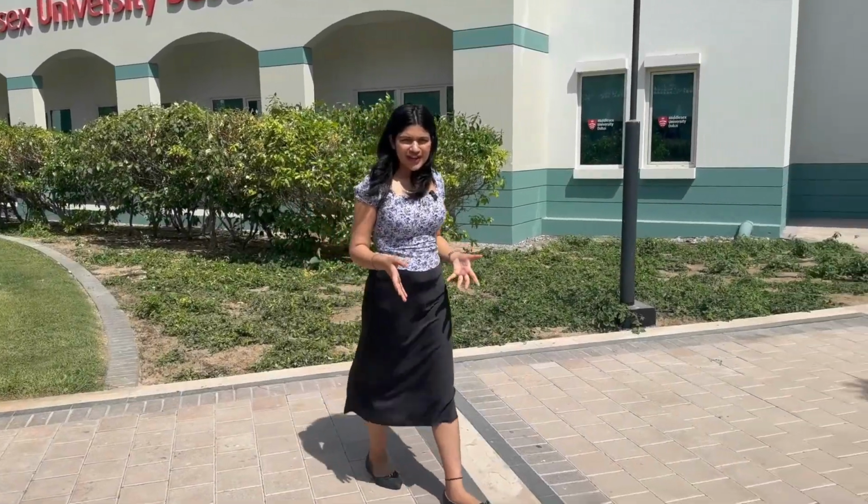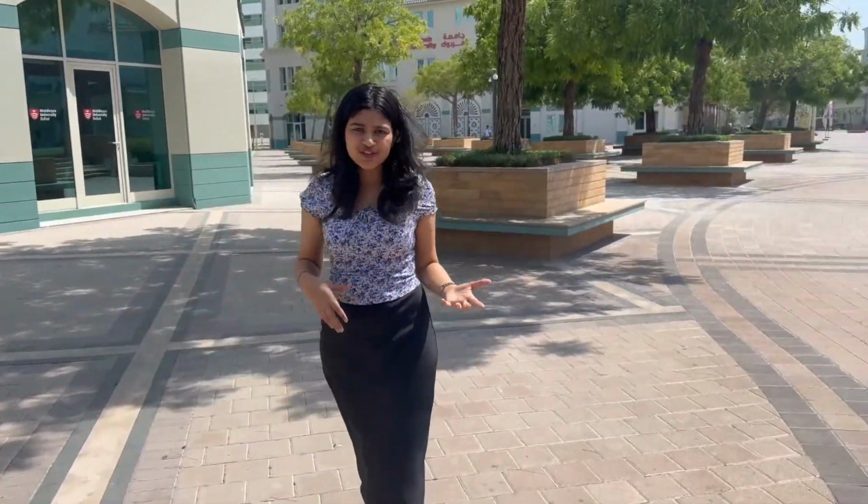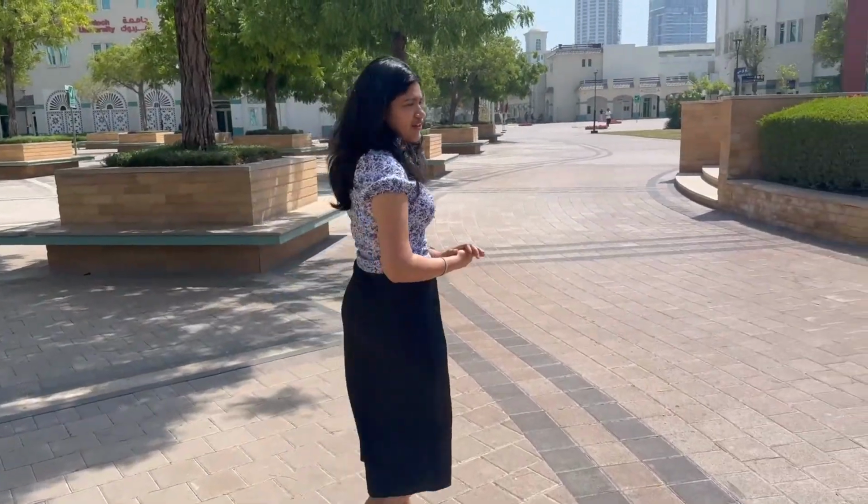So right now we are here at the Dubai Knowledge Park, and as you can see, this is space where most of the students sit, have fun with friends, chill around and spend some time outside of classrooms.